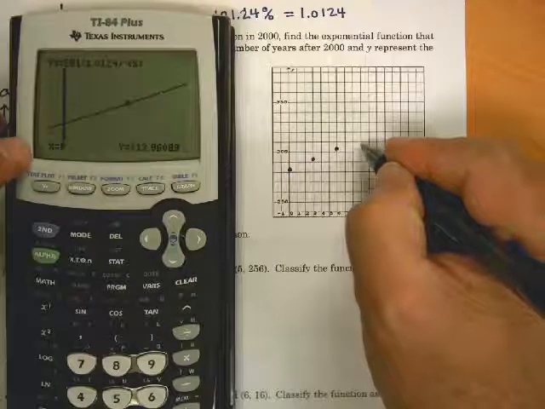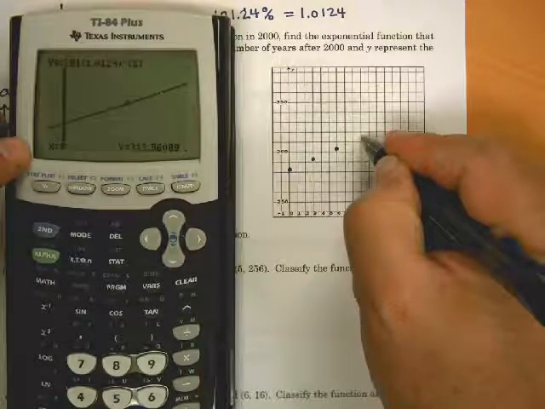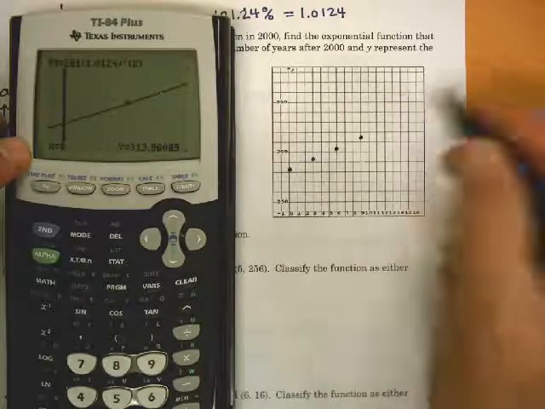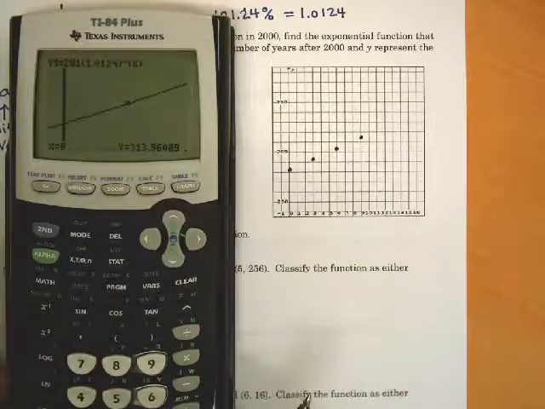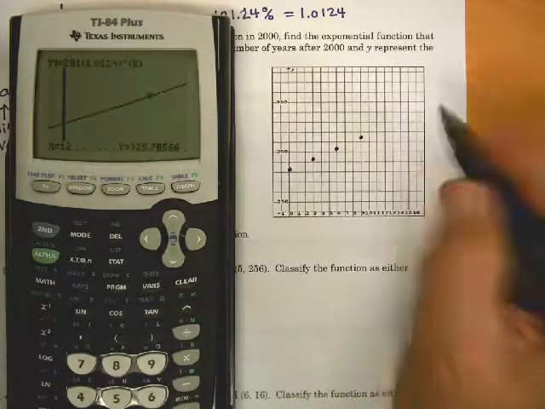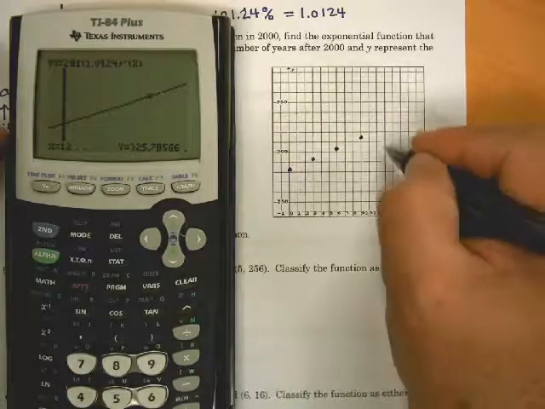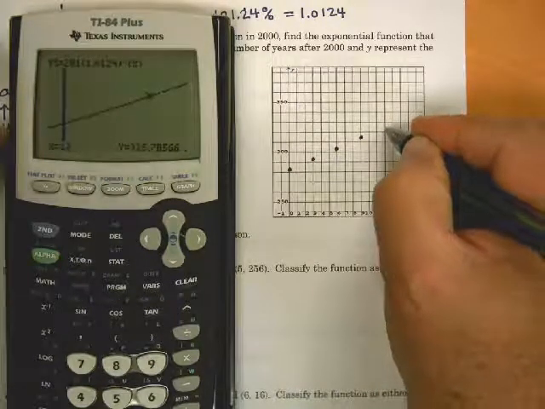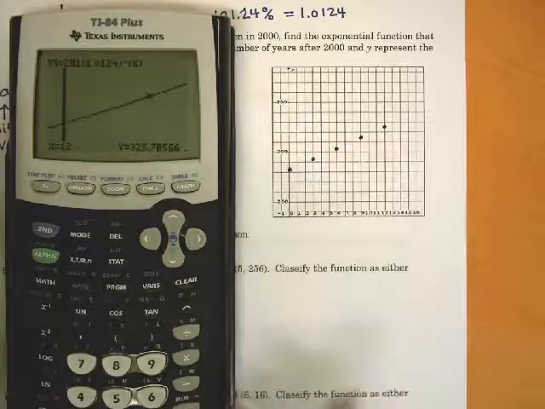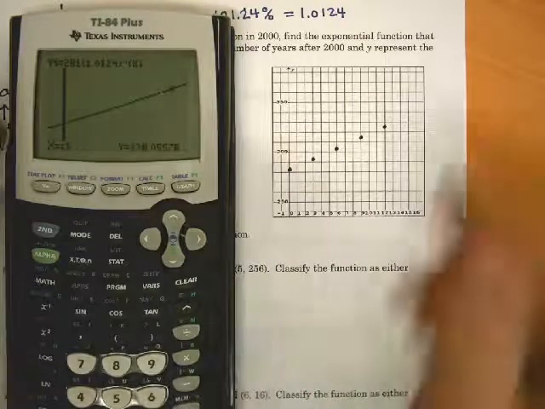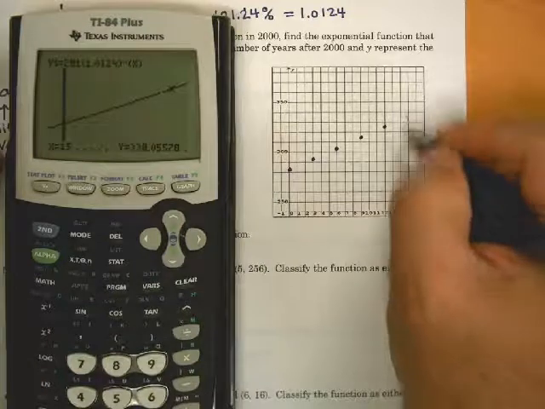And 9 years after the year 2000, that'd be 2009, we get 314, right there. 3 years after that, I typed in 12, you get 325, almost 326. And then I'm going to go 15, that's 3 years after that, 338.